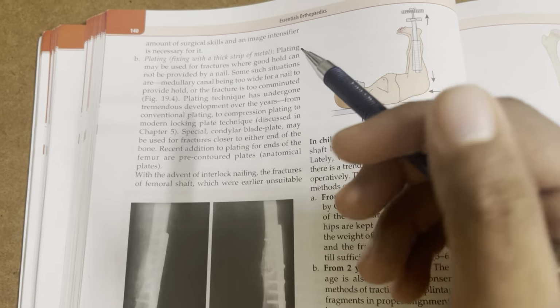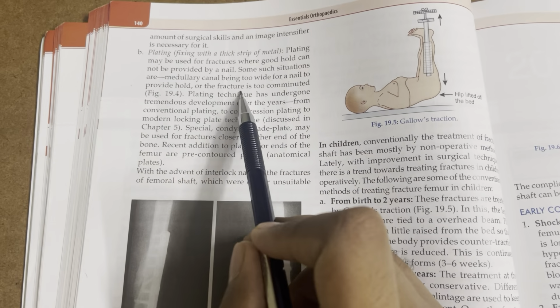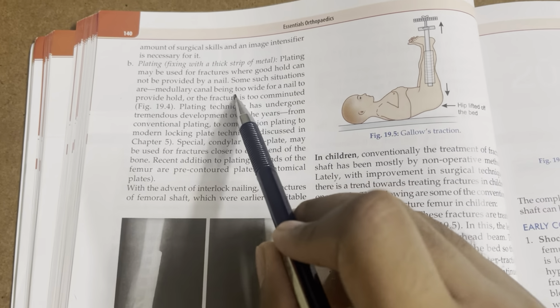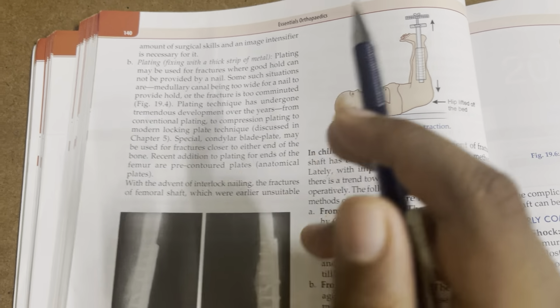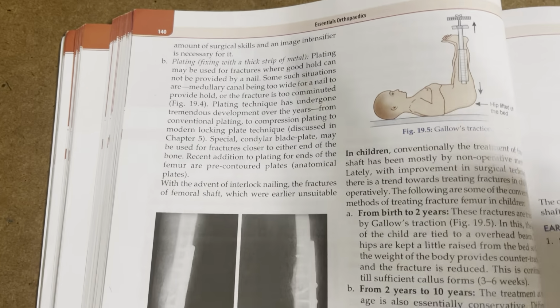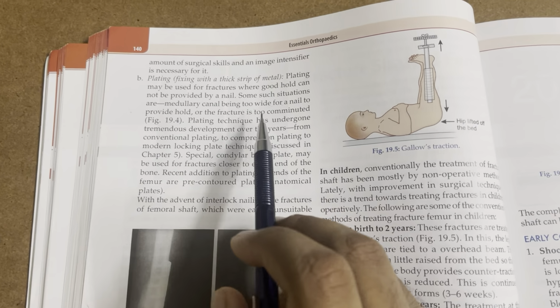But if the medulla is very wide, the canal is too wide, the nail won't be able to provide a snug fit. Especially if the medullary canal is too wide for a nail to provide adequate hold, or the fracture is too comminuted, you can't use a nail, right? You don't know where you're putting the nail, which fragment you're causing more damage to, and all that.